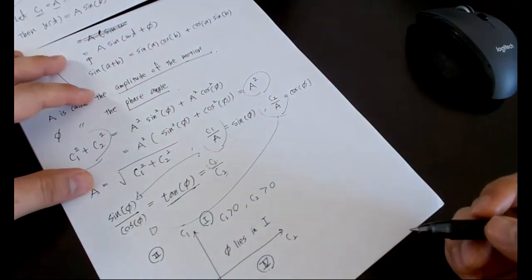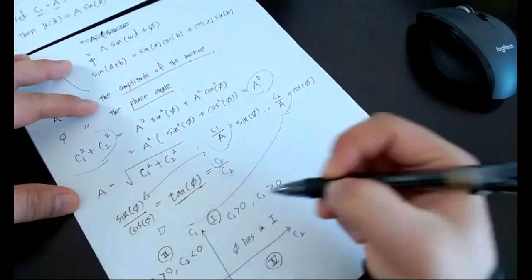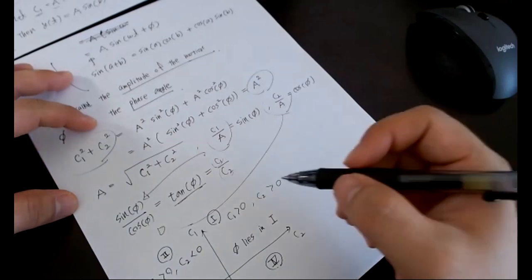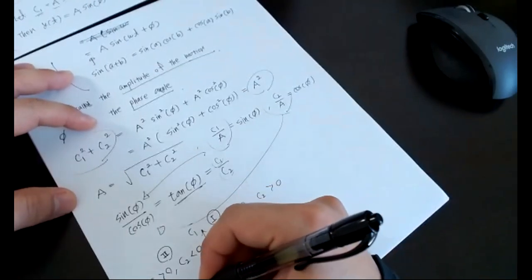What if C1 is greater than 0 but C2 is less than 0? Then phi lies in the second quadrant.